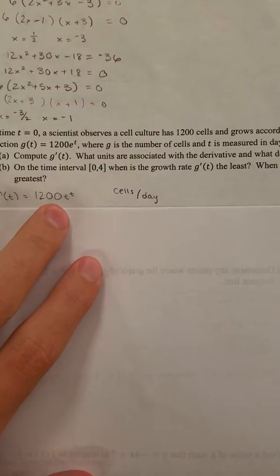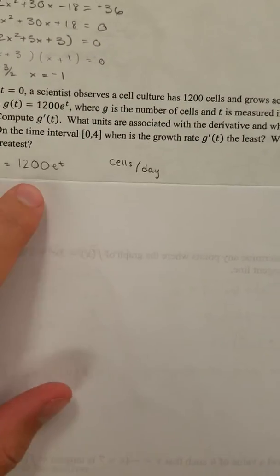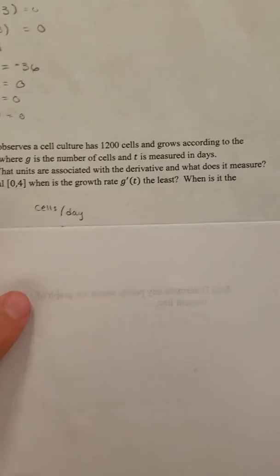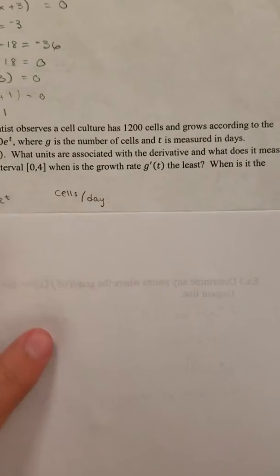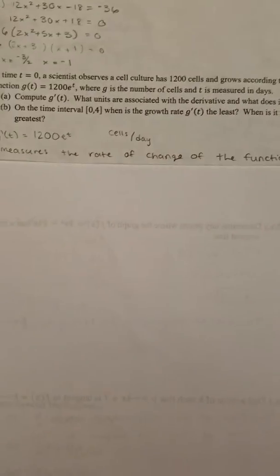So for A, first we have to find the derivative, and since we have g of t and we find g prime of t, and since the derivative of e of t is always itself, we just get the same function, and that's measured in cells per day. Any value for t that you put in here we measure in cells per day, because that's like the growth rate. That's what it measures. It measures the rate of change of the function.